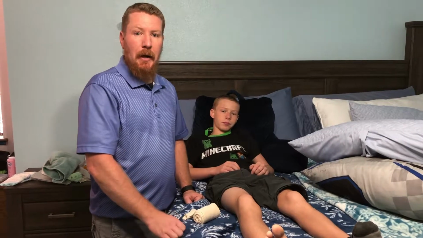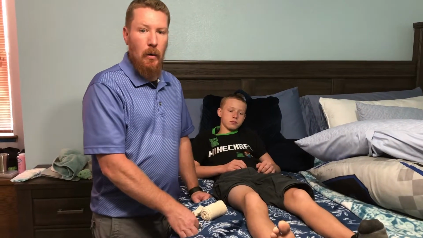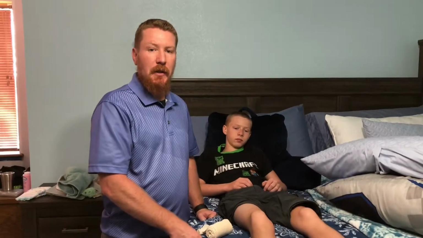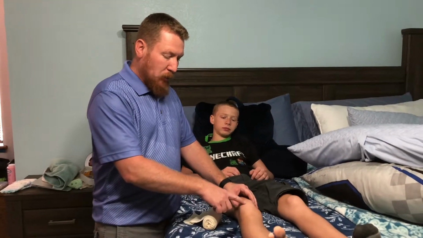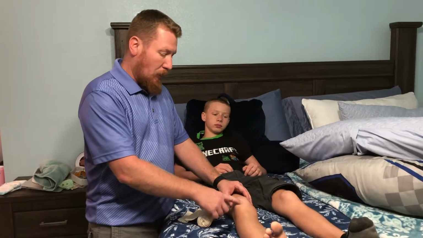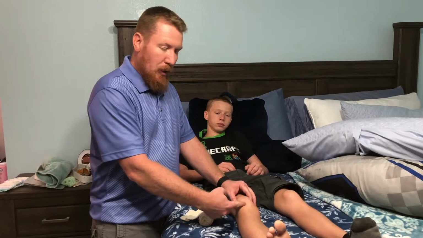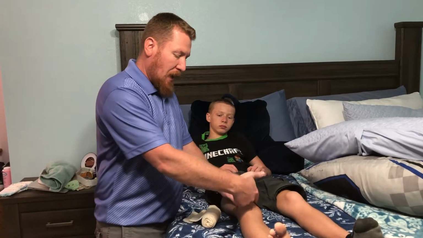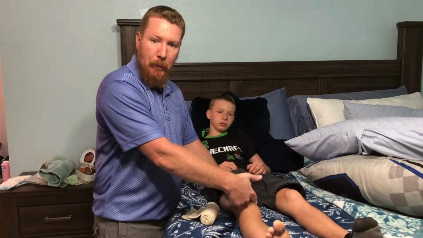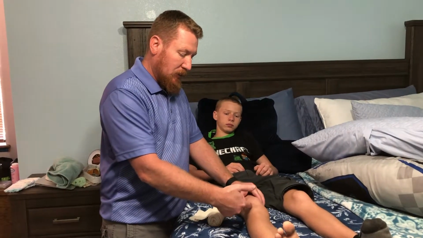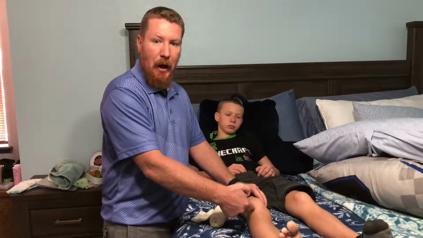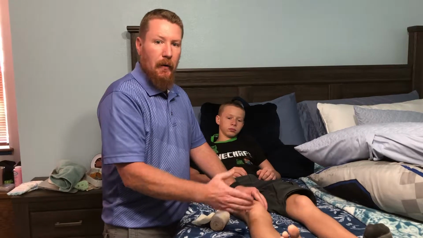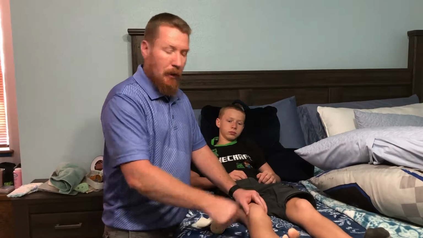All right, so here my player has a ACL tear, or an anterior cruciate ligament tear. And basically what's going on is we have the anterior cruciate ligament that runs just behind the kneecap here, the patella, and it's going to be connected to the femoral epicondyle and coming forward into the lateral side of the tibial spine on the fossa on the proximal end of the tibia.